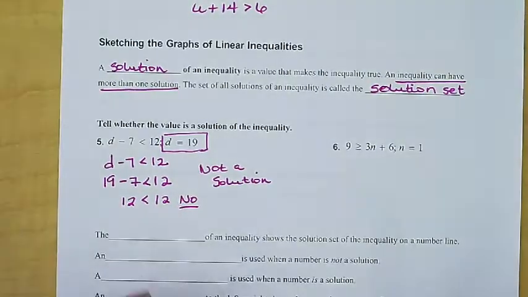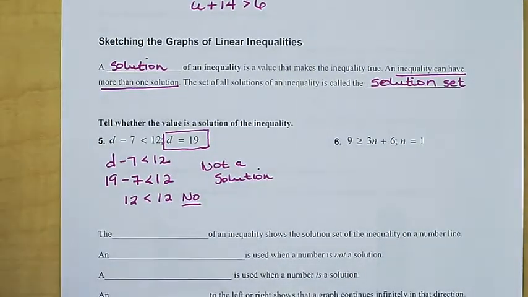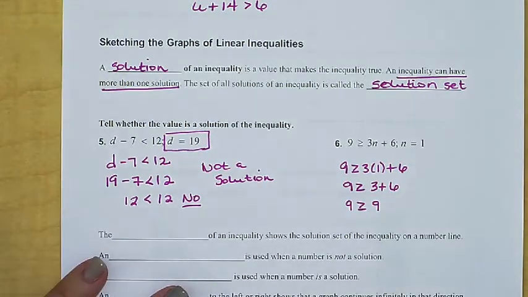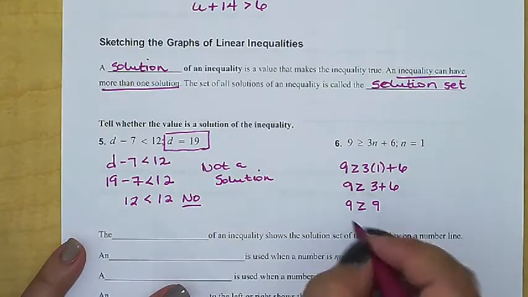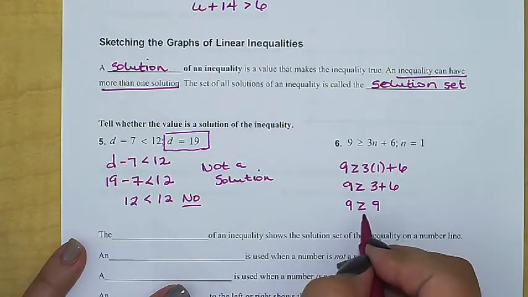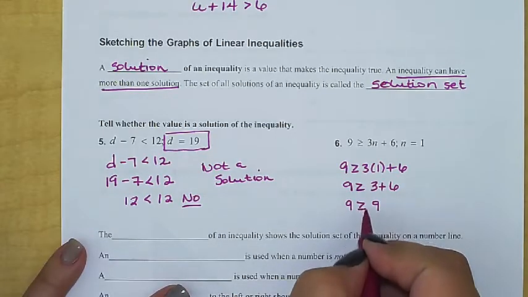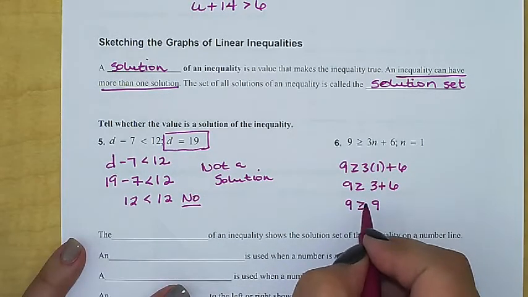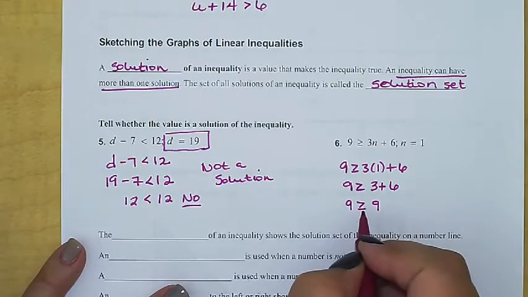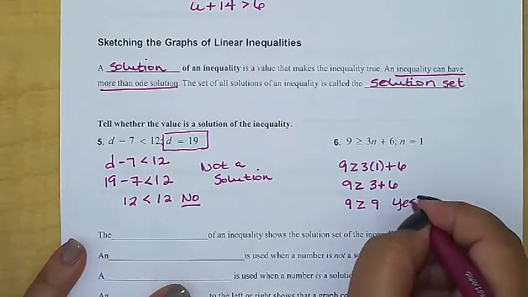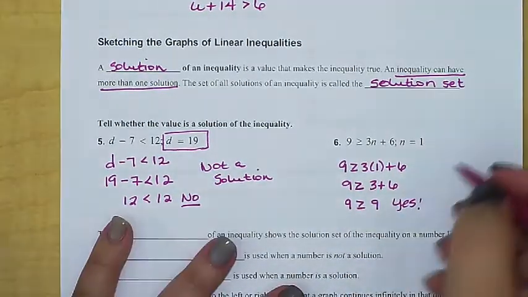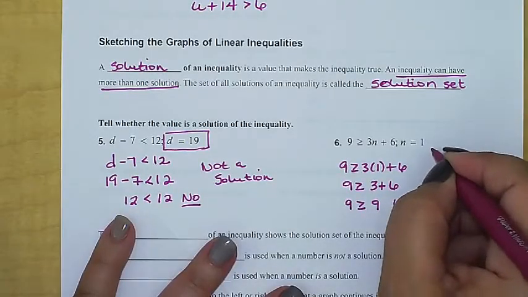Okay. You try number 6, see how that goes. Check to see if when n is equal to 1, that inequality is true. Okay, so check your work here. If you got 9 is greater than or equal to 9, you did the math correct, and then we can conclude, is 9 either greater than or equal to 9? Remember, it's an or, not both. It's one or the other. So does it make either of those things true? The answer is yes, it is or equal to, right? 9 happens to be equal to 9, so that does work. So the answer here is yes, that one does work. So n equals 1 is a solution.